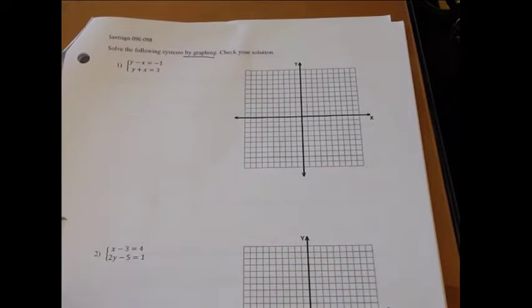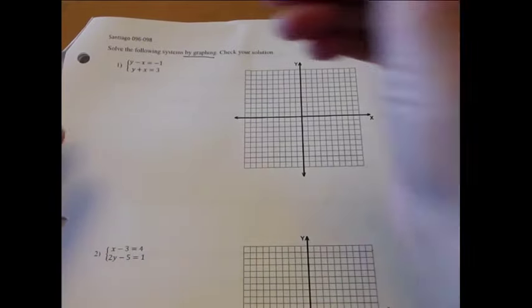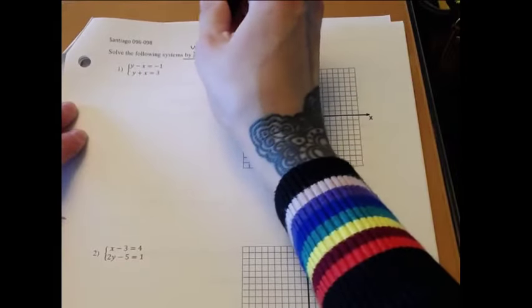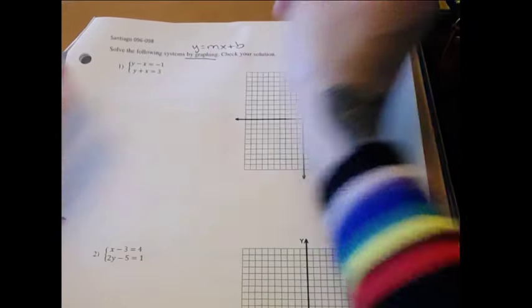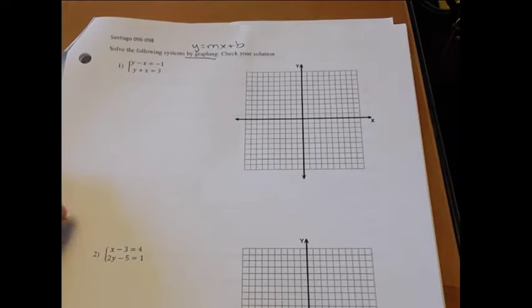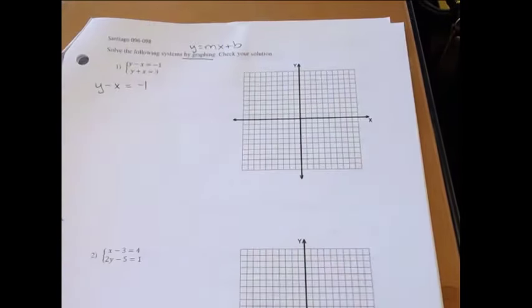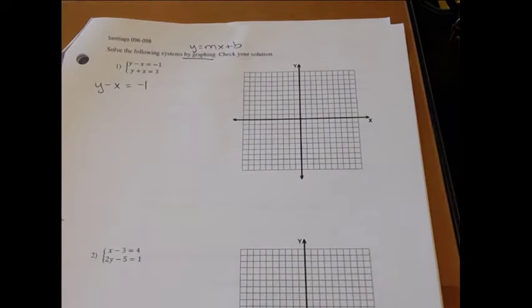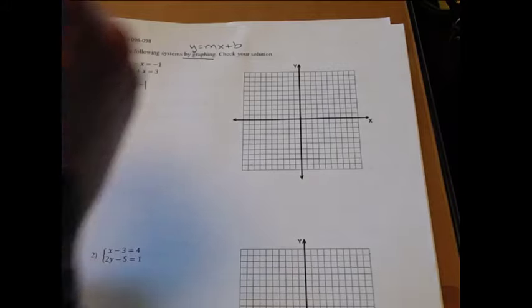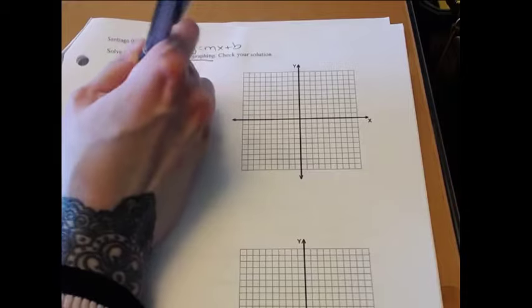Because we are asked to solve the system by graphing, what we want to do is write each equation in slope-intercept form, and then we want to check it out. So we have y minus x is equal to -1. We notice here that this is not in slope-intercept form yet, but we want to write this in slope-intercept form. So what I'm going to do is add x to both sides.